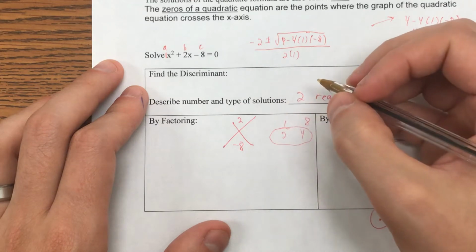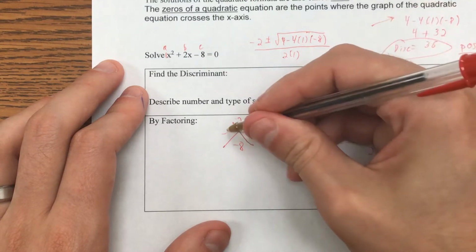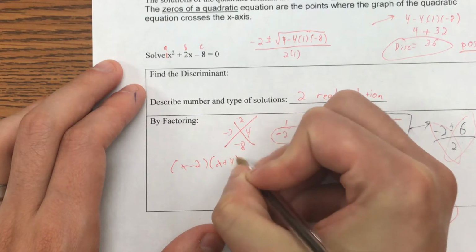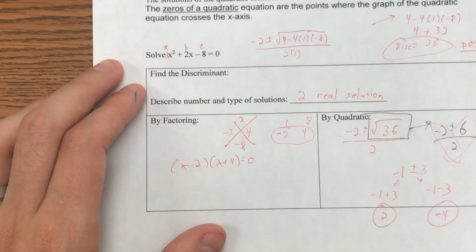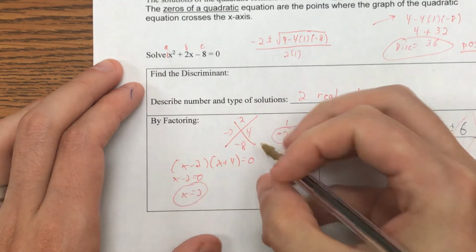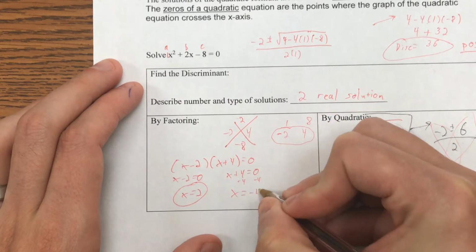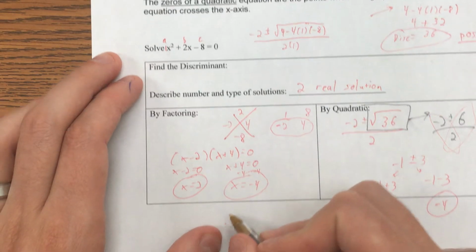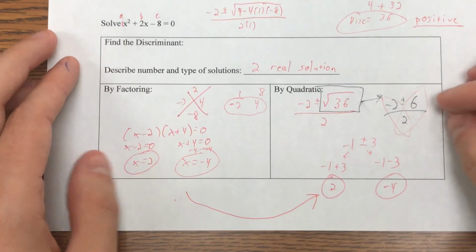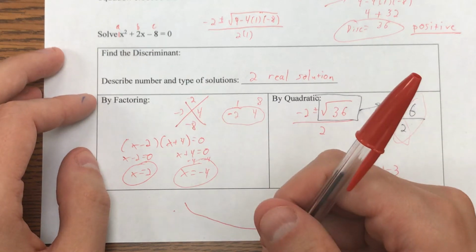So we got a 2 and a 4. In order to make this a positive 2, one of them is going to have to be negative, and that's this one. Negative 2 and 4. So it factors into x minus 2 and x plus 4, setting it equal to 0. And if you set each of these equal to 0, you get 2 and negative 4. Which should look somewhat familiar. Yay. You get the same thing. It's just factoring is a lot faster, which is why we learned about it first. Okay.